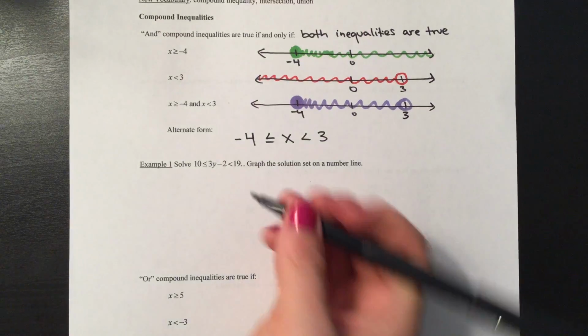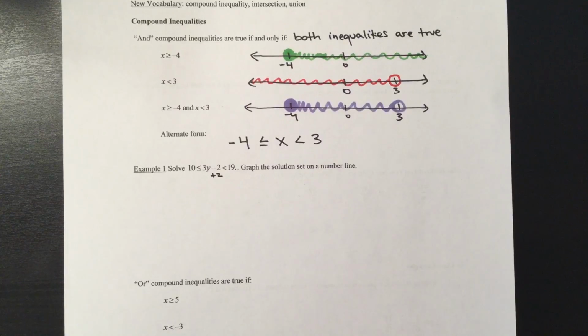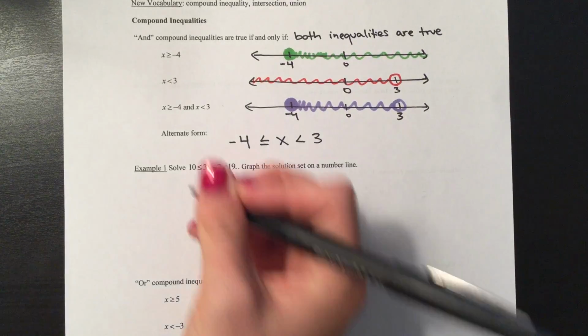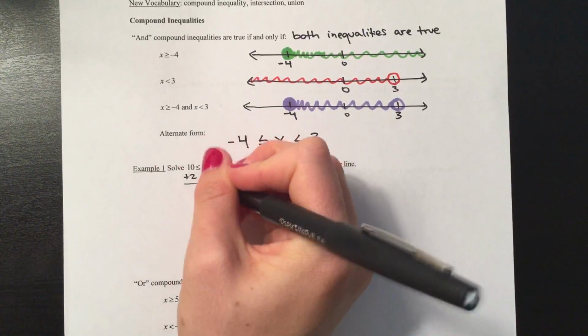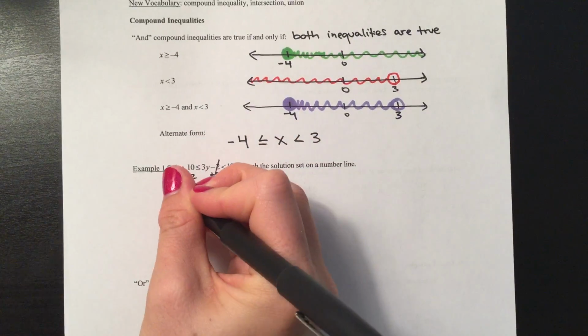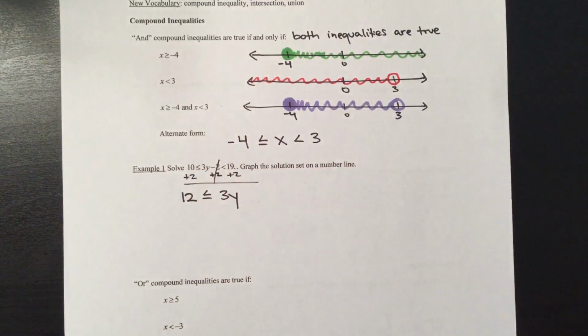To get the variable in the middle, we're going to start by adding 2, and instead of adding it to both sides, you add it to all 3 pieces, since it's a 3-piece inequality. So add it to the 10, add it to the 19. It cancels here. So 10 and 2, I have 12. And I still have the 3y left in the middle.